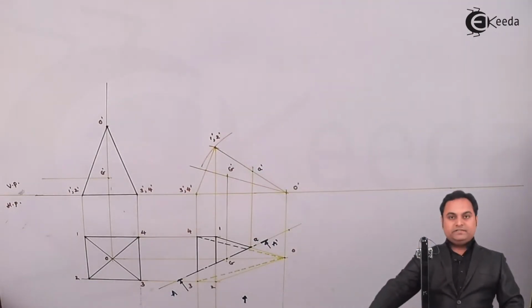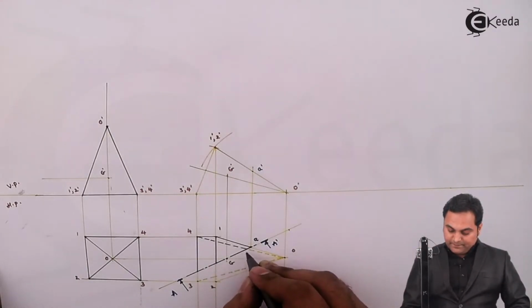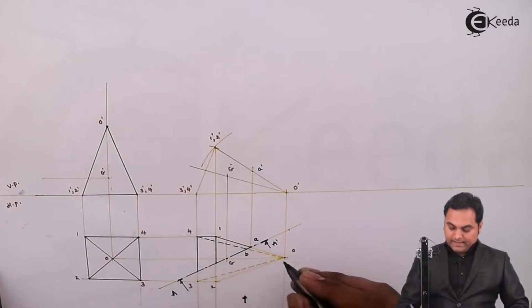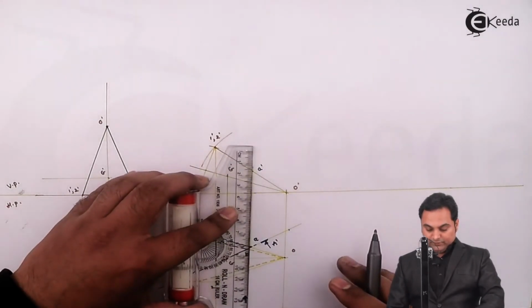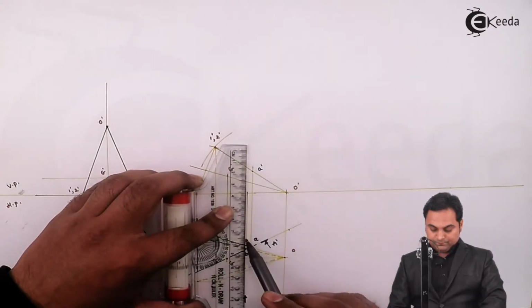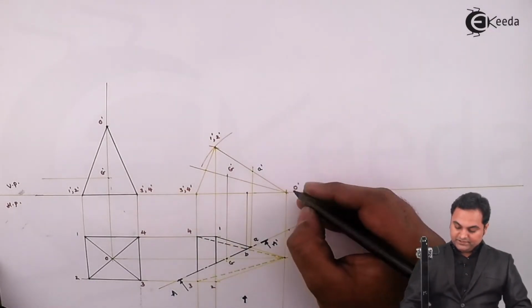Then, where it is cutting O to 4, I'll call that point B, and projecting it on O dash 4 dash in the front view. Here we have point B dash.